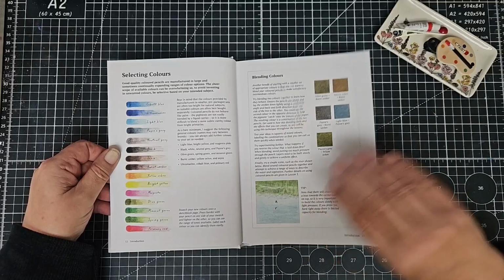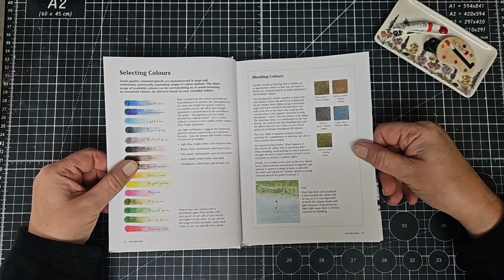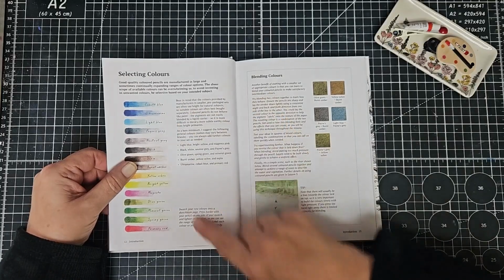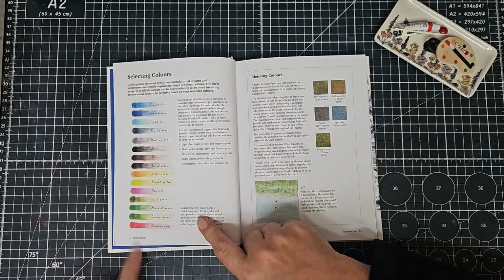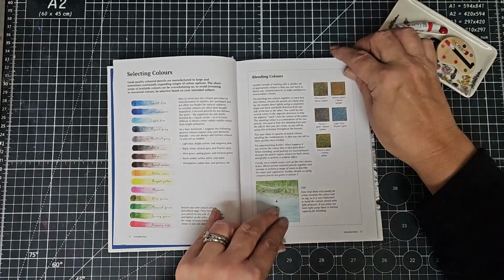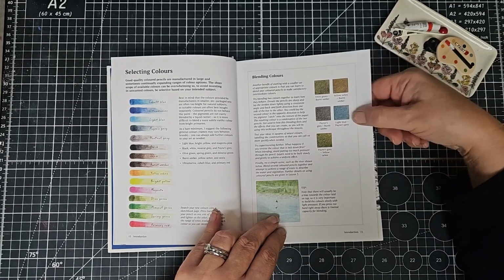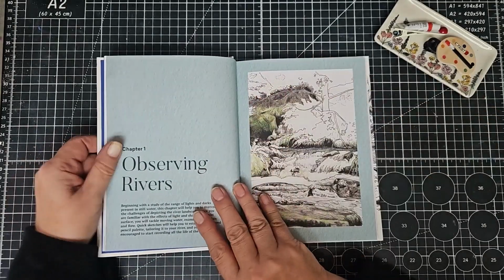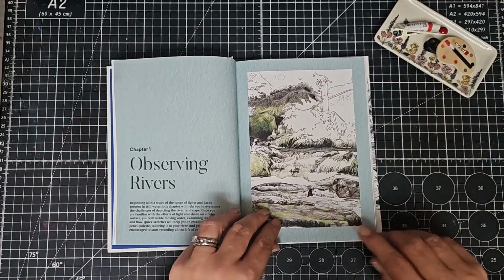Selecting some colours. So these are what he is suggesting, but you can choose your own. But he's saying to swatch the new colours into your sketchbook so that you know what you've got. A little bit on blending colours, making them more nature friendly. And then we move on to observing the rivers. Gorgeous. Look at that.